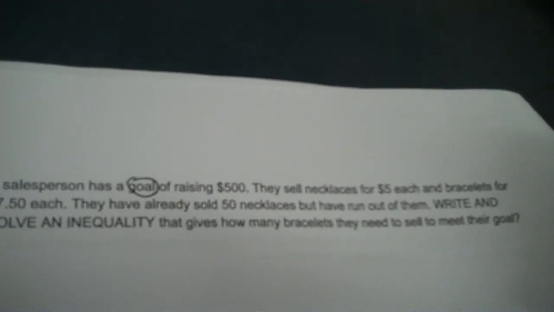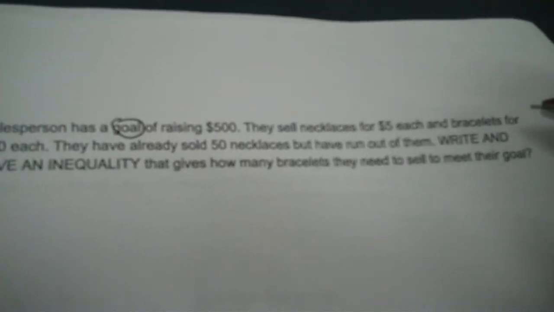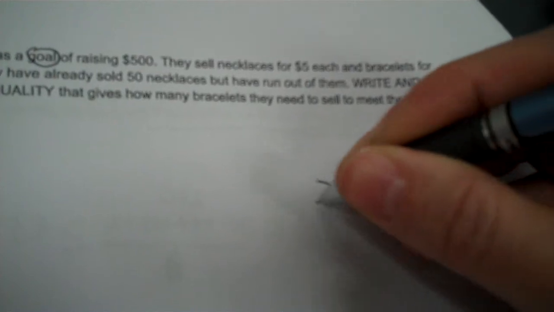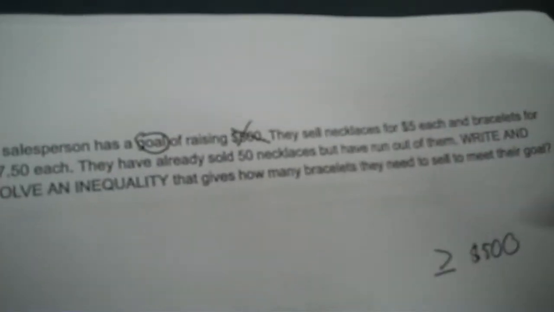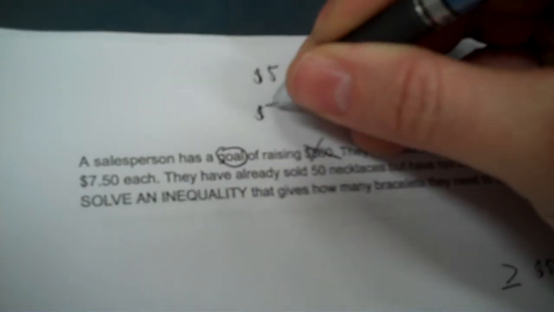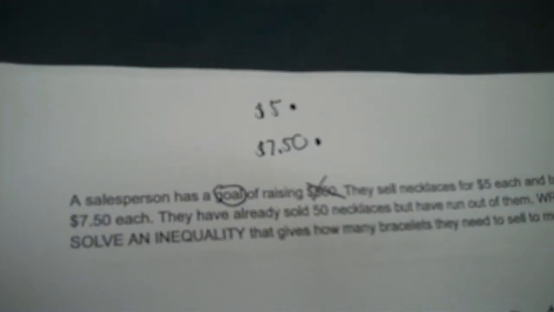Okay, next problem. A salesperson has a goal of raising $500. They sell necklaces for $5 each and bracelets for $7.50 each. They've already sold 50 necklaces but have run out of them. Write and solve an inequality that gives how many bracelets they need to sell to meet their goal. Again, it's a goal, greater than or equal to, and my goal is $500. Cross out 500. Now write the two littler money amounts up here, $5 and $7.50. Okay, and then those come in multiples because it's every necklace, every bracelet.